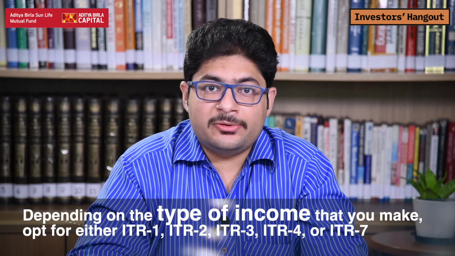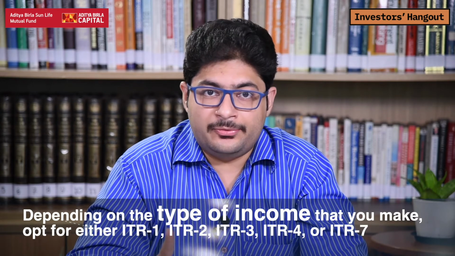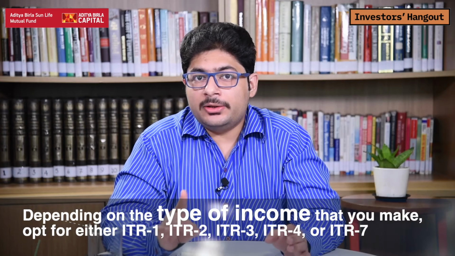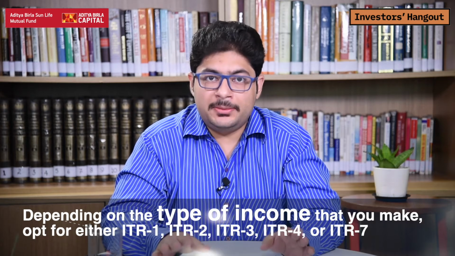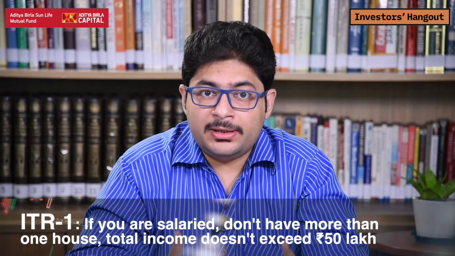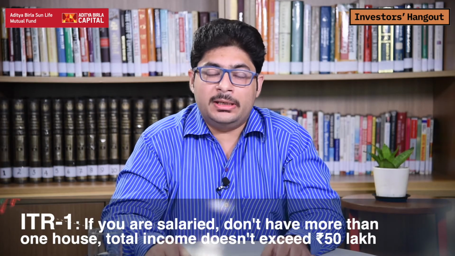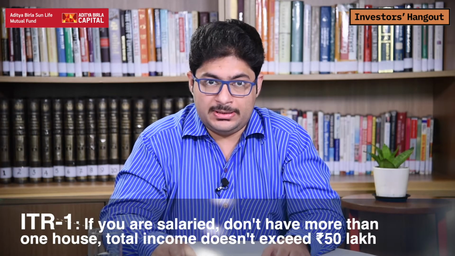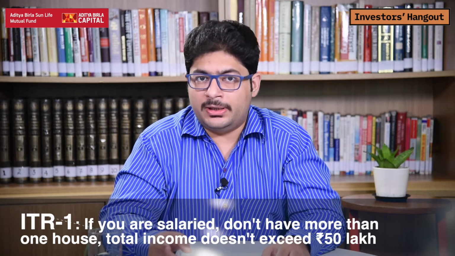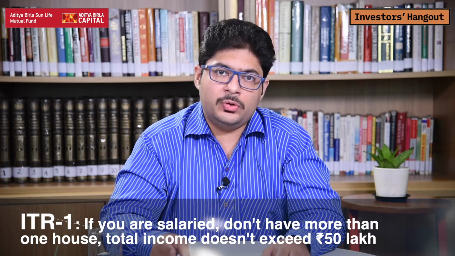The 2 to 3 major forms that are mostly used are ITR 1, 2 and 3. So ITR 1 belongs to you if you are a salaried person and have just one house property, not more than that. And further, your income in a year should not exceed 50 lakh rupees. Then you can opt for ITR 1. It's a very simple form and won't take much time.